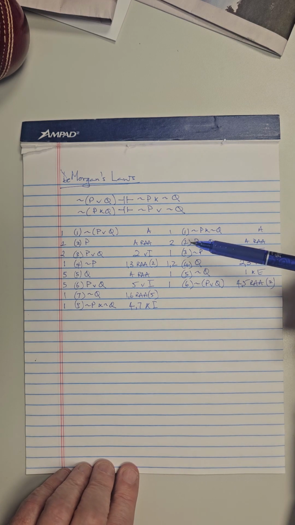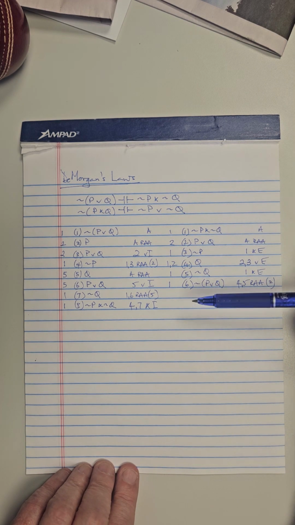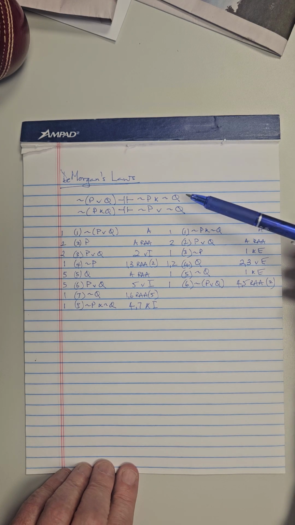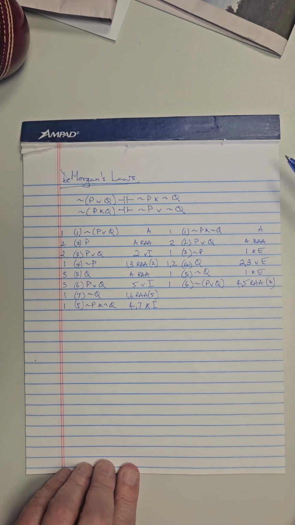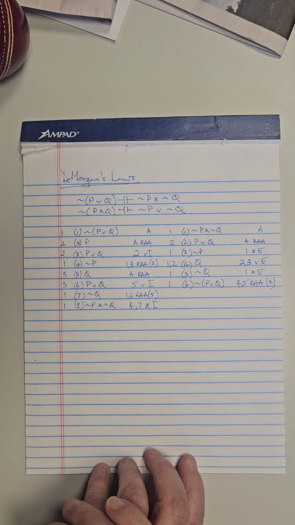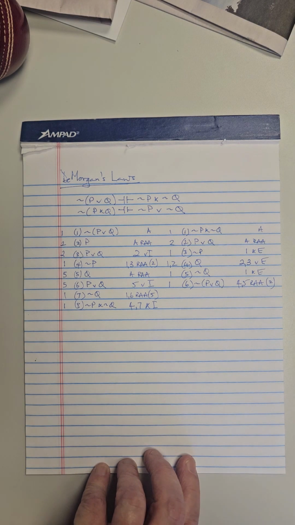So these 2 proofs together, the left to right one and the right to left one, prove the first of De Morgan's laws. Very similar kinds of proofs will prove the other law too.